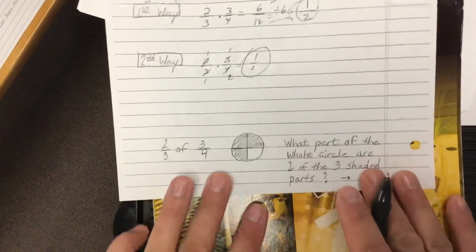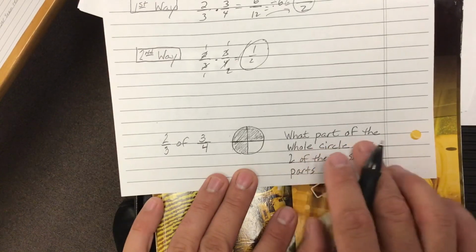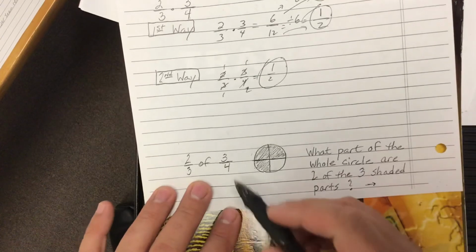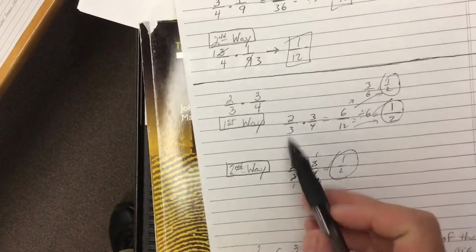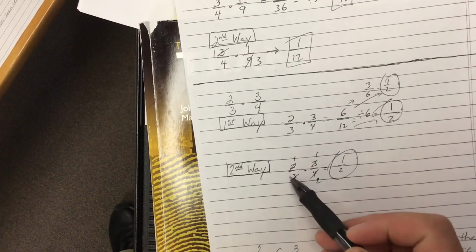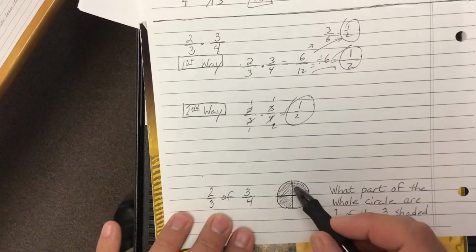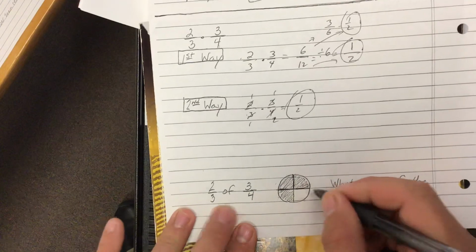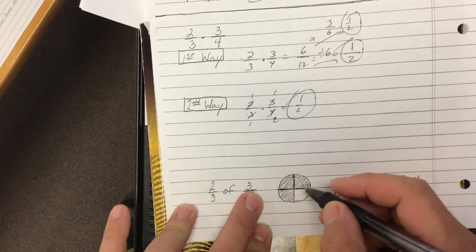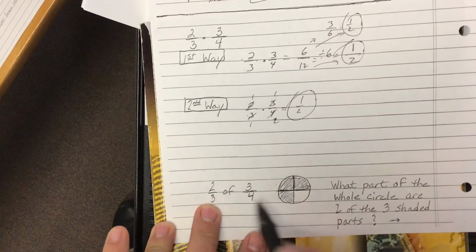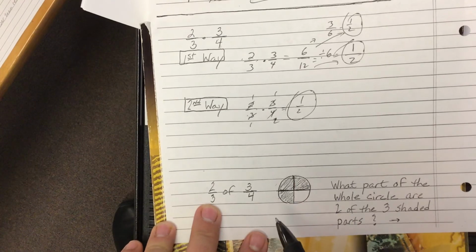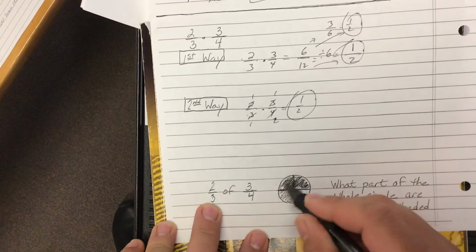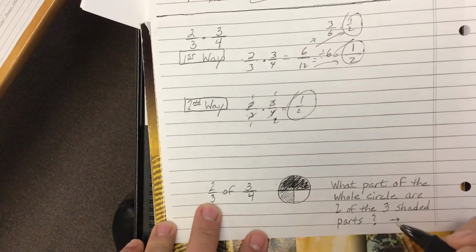Alright. Last part. What part of the whole circle are 2 of the 3 shaded parts? Notice it says 2/3 of 3/4. That's just what you answered here twice. Multiplied. So I divide the circle into 4 parts. Shade 3 of them. And now it says, how about if I would take 2 of the 3 shaded parts? How much of the circle is shaded?